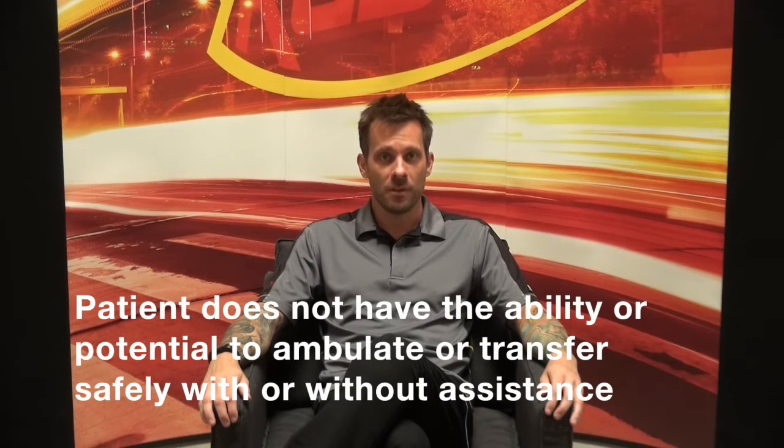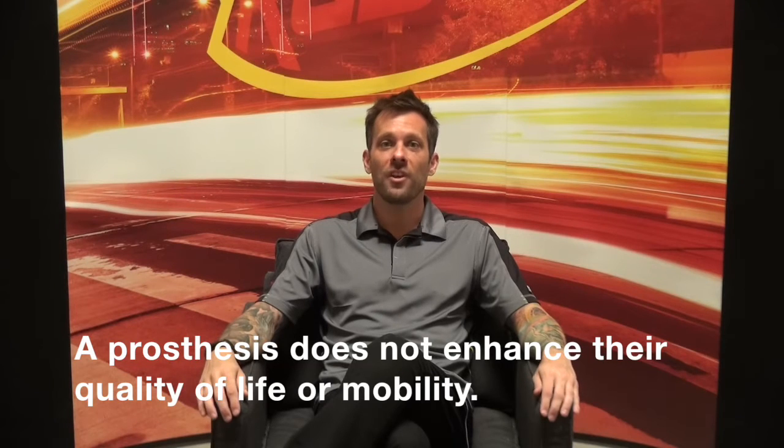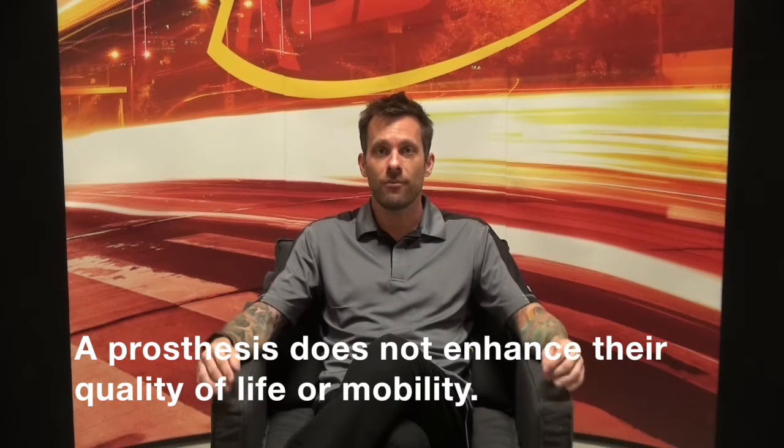The first K level group would be K0. A patient falling in the K0 range typically spends most of their time in a wheelchair. This patient does not have the ability or the potential to ambulate or make safe transfers with or without assistance, meaning they can't get up and walk on their own, nor can they get from a wheelchair to the bathroom or maybe in and out of the shower without any sort of assistance. Therefore, a prosthetic device will not help add any quality of life or enhance this patient's mobility.